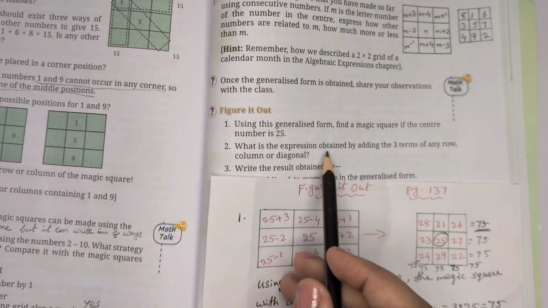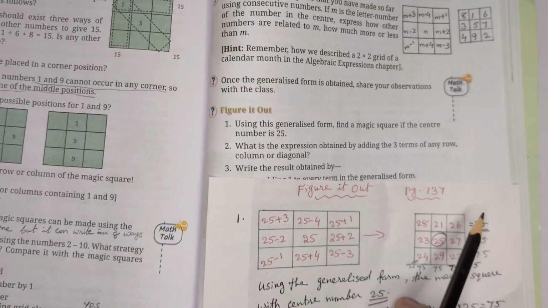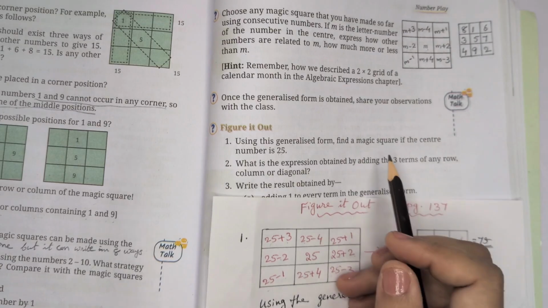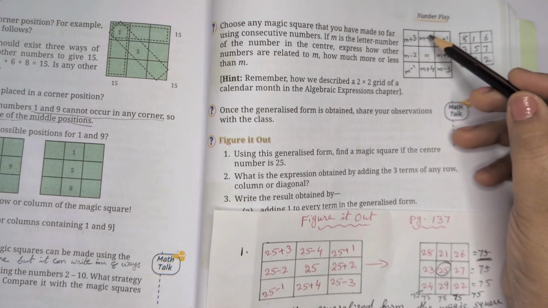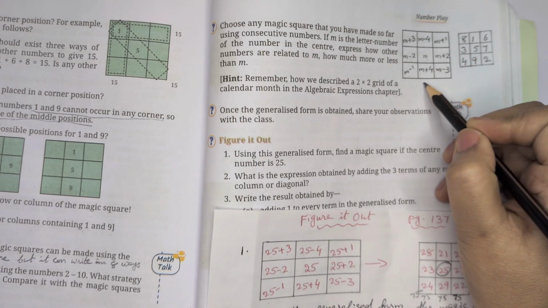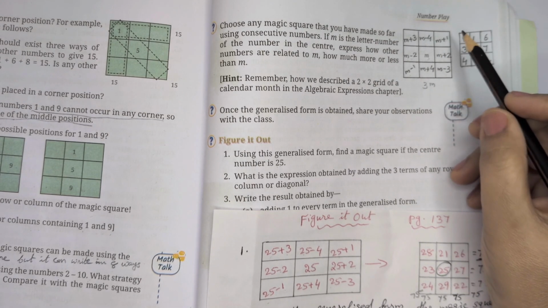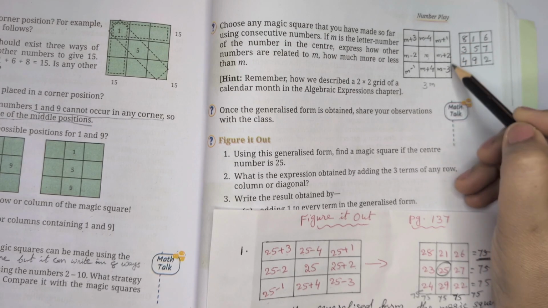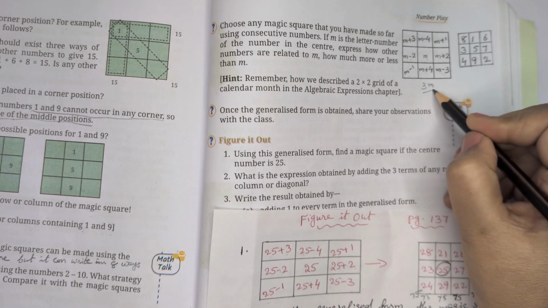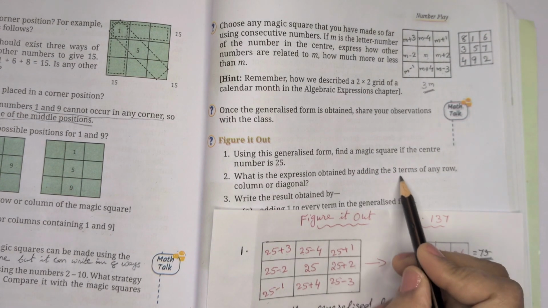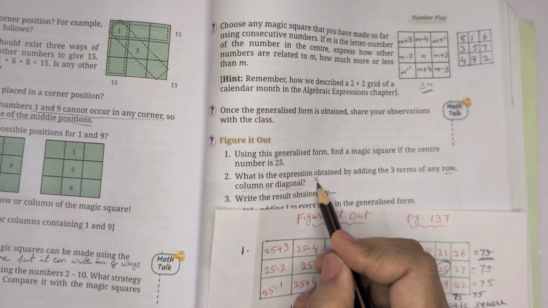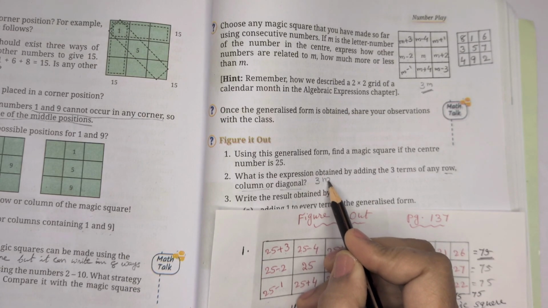The second question: what is the expression obtained by adding 3 terms of any row, column or diagonal? In the generalized form, if we add this column, m minus 4 plus m plus 4, we will get 3m. Everywhere we can see m plus 1 plus 2, 3, and this minus 3, it will cancel, giving 3m. Diagonal also works the same way. So when we add 3 terms of any row, column or diagonal, we will get 3m, where m is the center number.